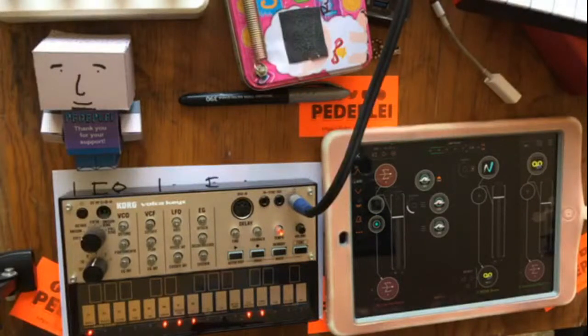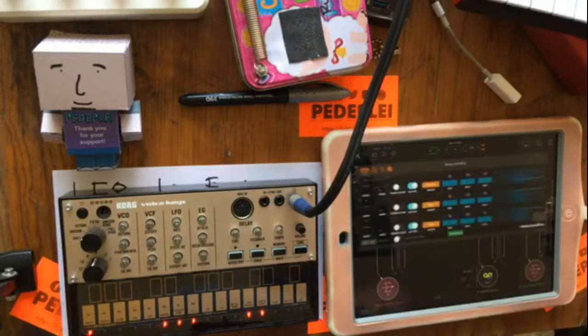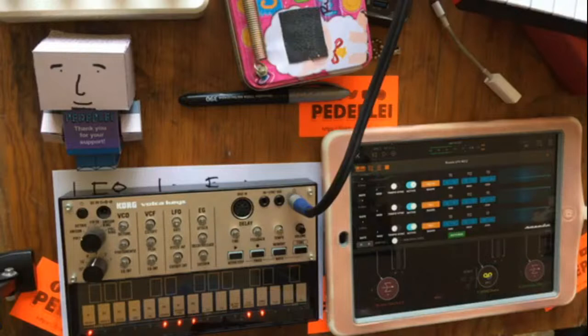But thanks to Bram Bos, we have a really cool audio unit plugin that has an LFO. And of course, I'm referring to the Rosetta suite. And the LFO plugin gives you 3 different LFOs.